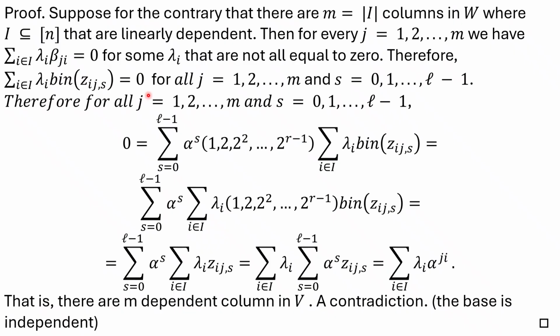Therefore, if we go over all j's from 1 to m and s from 0 to L minus 1, we remember that this is equal to 0, and we multiply it by another number, so it's still equal to 0. That's why the first equality holds. Then we can move this vector 1, 2, up to 2 to the power of R minus 1 to the next sum, because it's not dependent on s.